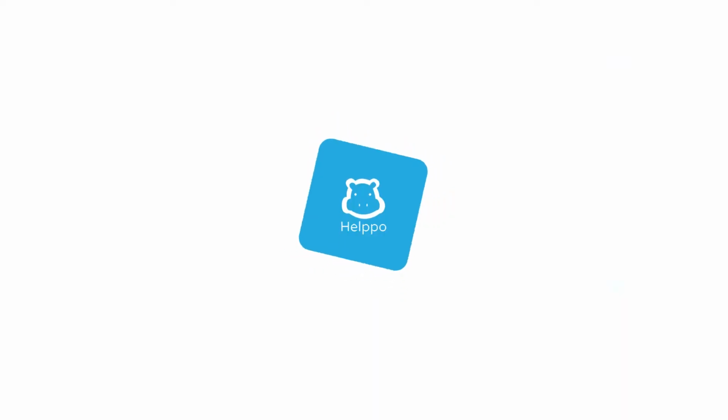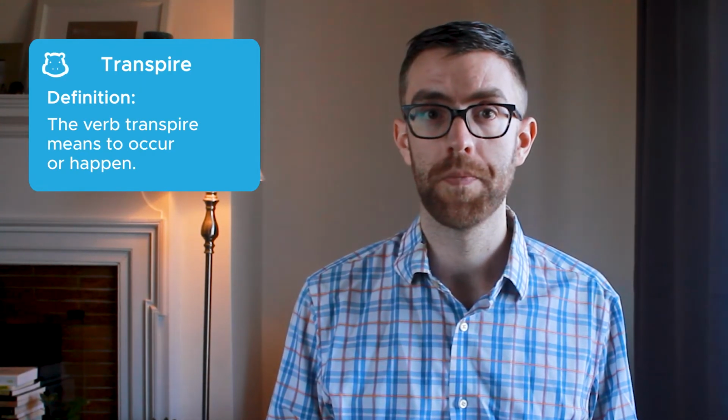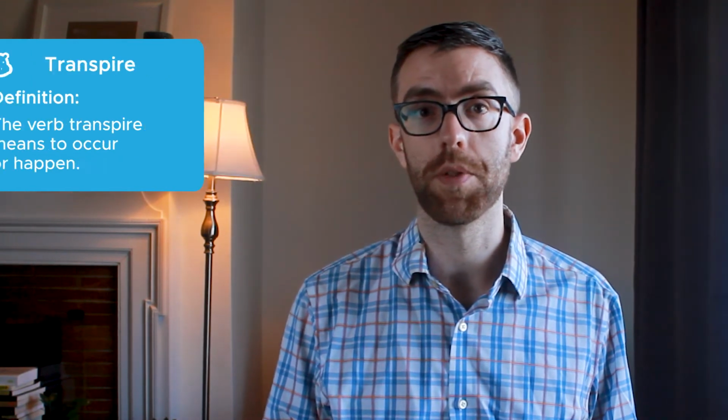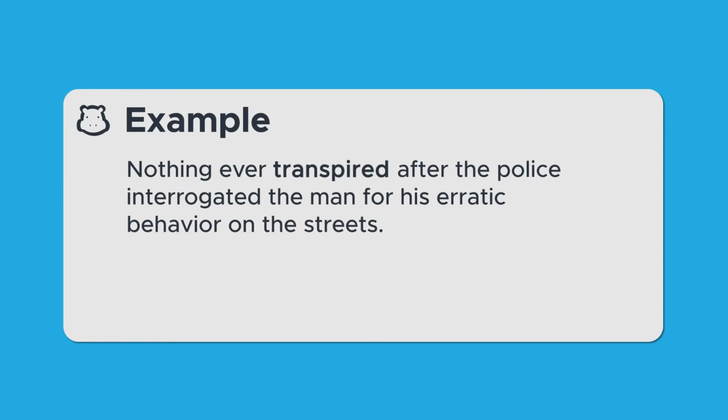Use this verb instead of give in or back down to emphasize winners and losers in any academic essay where appropriate. Transpire. The verb transpire means to occur or happen. This is a great verb to replace common verbs like came about, take place, occur, or happen. Let's see some examples. Nothing ever transpired after the police interrogated the man for his erratic behavior on the streets.